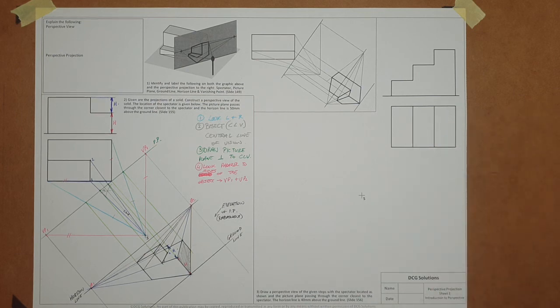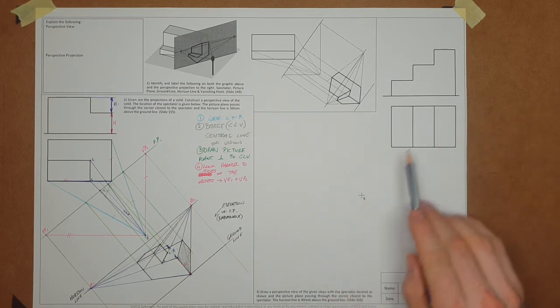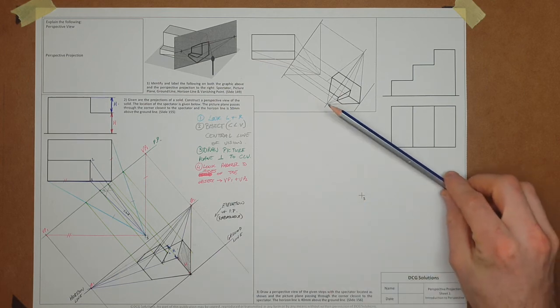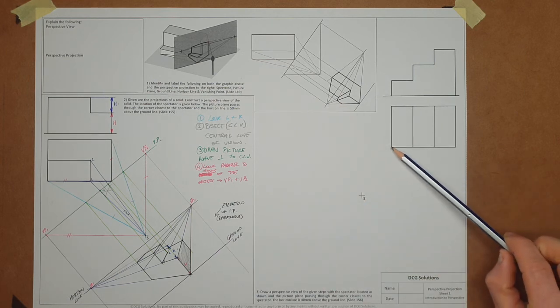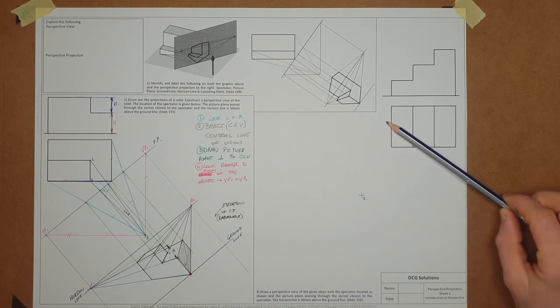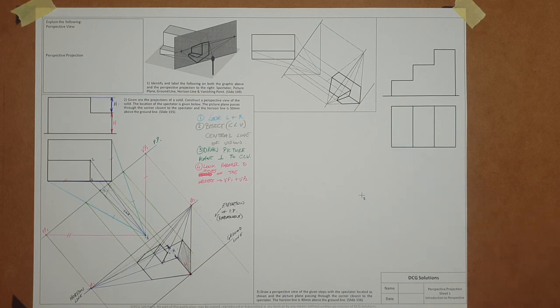We are concerned with the plan now. The plan of the object, the plan of the spectator, and the picture plane, when we find its correct position, will be touching on this front corner. It won't be in front of the object, or going through the object. It'll be on that corner, which is the easiest way they can give it.